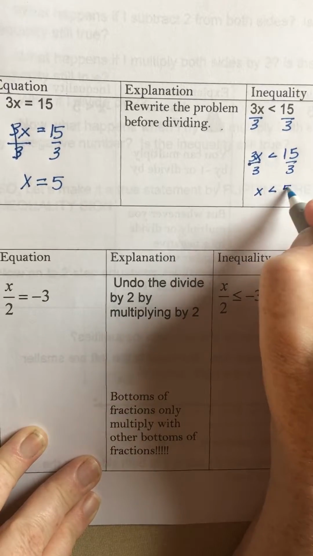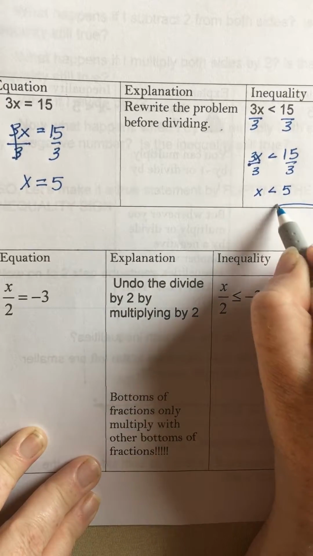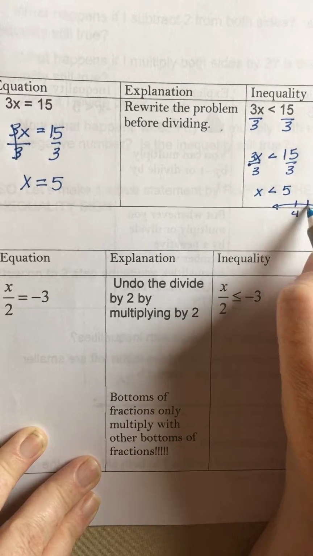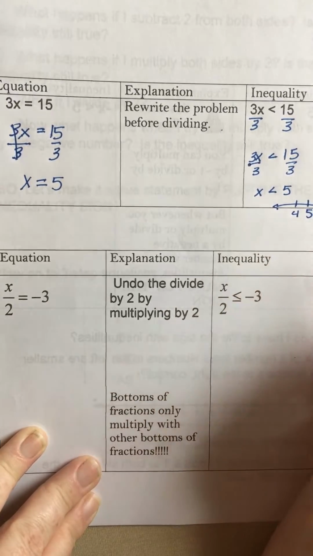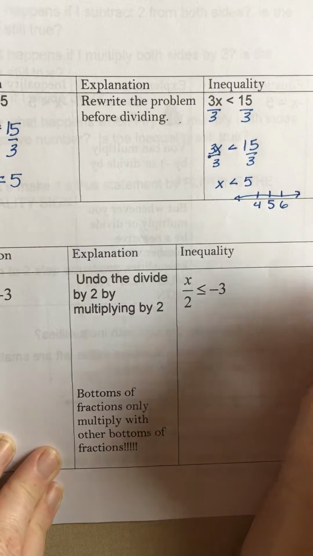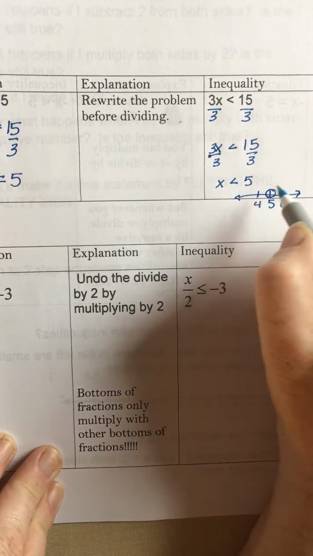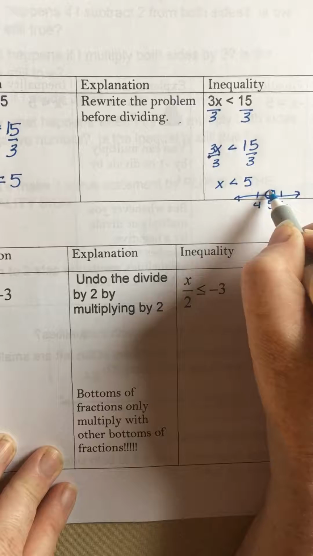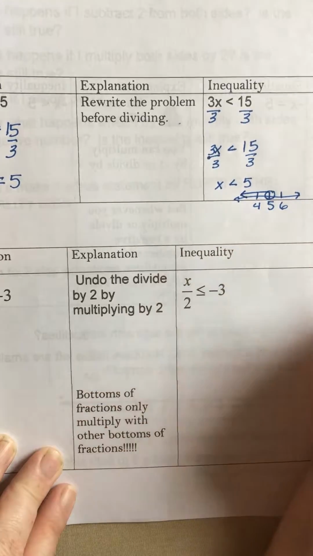X is less than 5. And with the inequalities, they usually like us to put them on the number line. So I have 4, 5, 6. And I was off the screen there a little, sorry. And then I open it up because there's no equal sign there. And I go to the left.